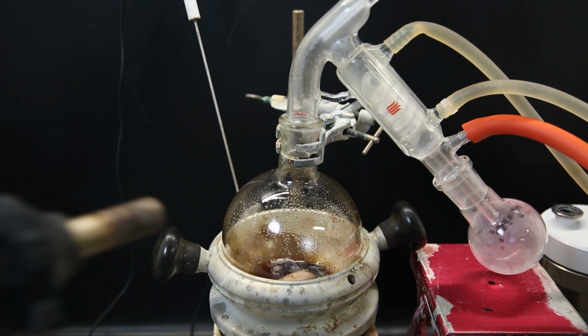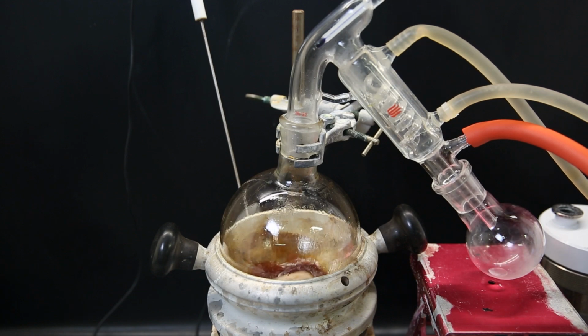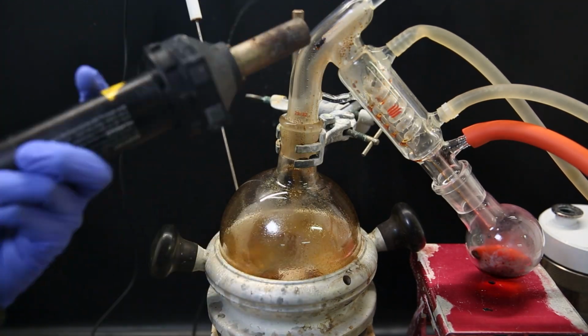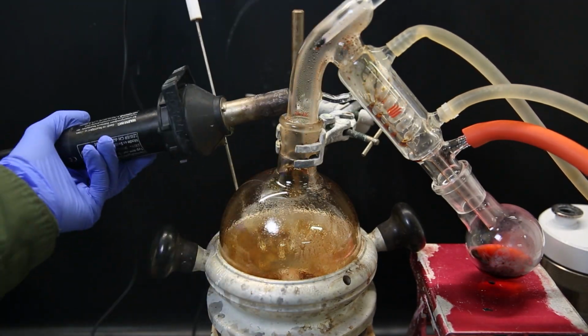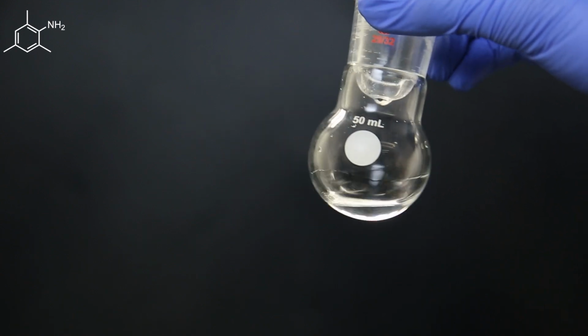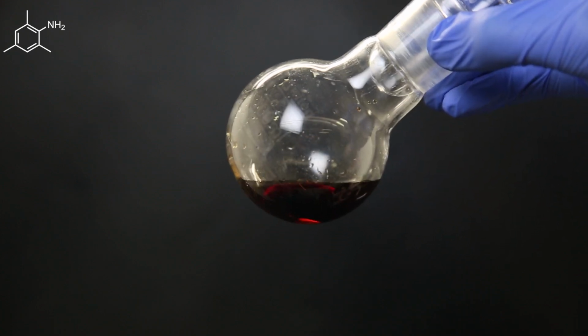A tiny bit of water then distilled over, and I increased the temperature to distill over the amine, but it came over together with some impurities as an orange-red liquid. Afterward, I was left with some clear amine that was mixed with a little bit of ethyl acetate and a red liquid, which is the bulk of the amine with some colored impurities.